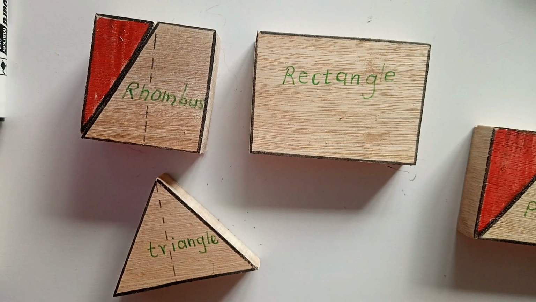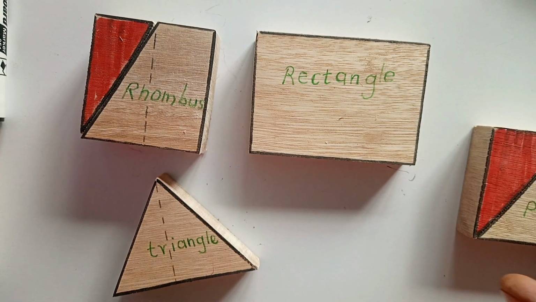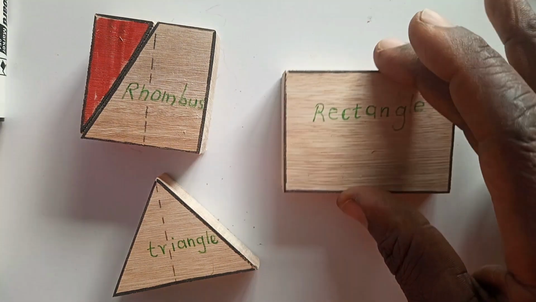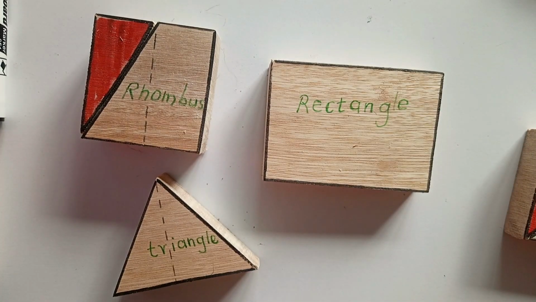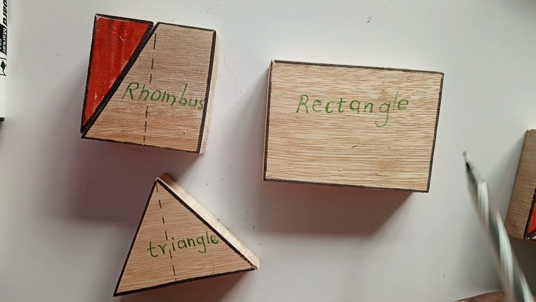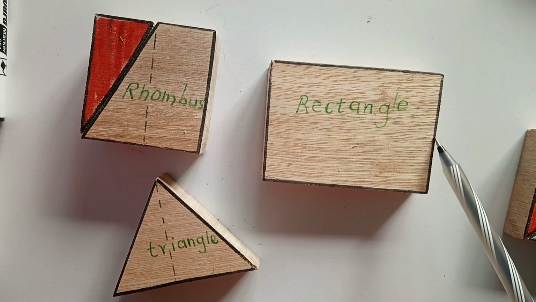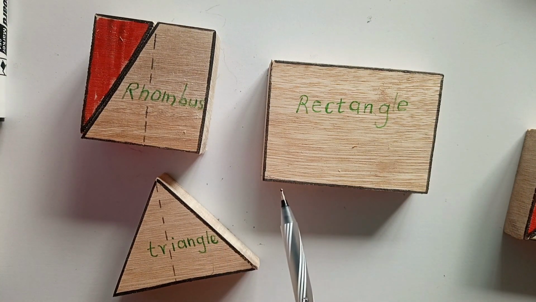Under plane geometry, we are going to study various shapes, how to find their area and perimeter. Now we have a rectangle. This is our rectangle. This side is longer than that side. That is why we call it a rectangle.